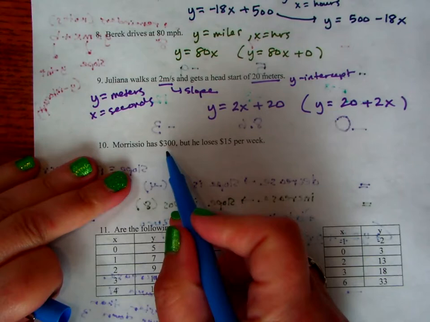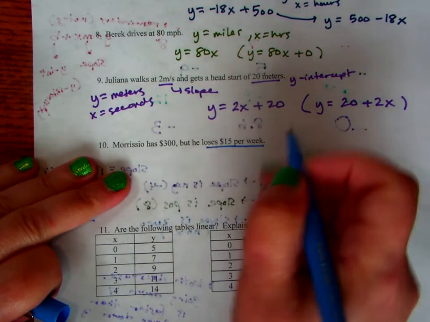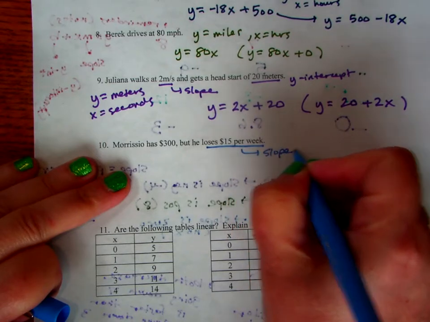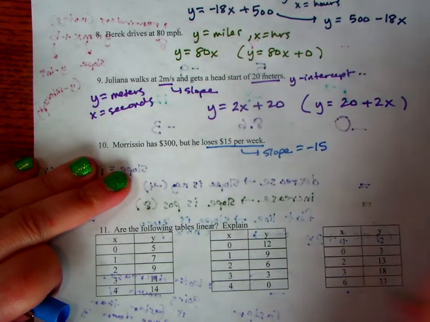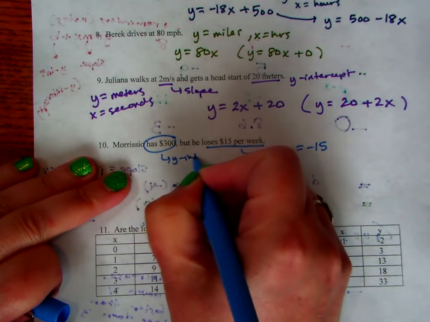So Mauricio has $300, but he's losing $15 a week. So every week he loses $15. So that slope is a negative 15 because he's losing. But he began with 300, so that's the y-intercept.